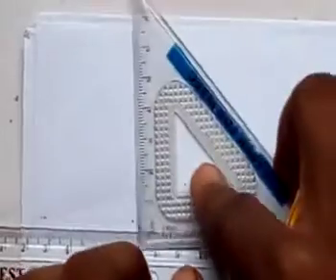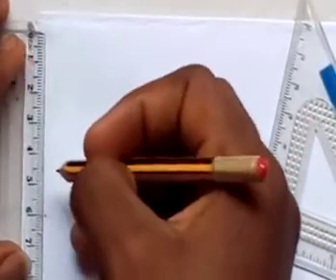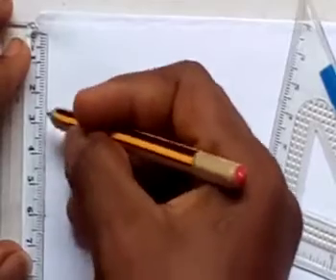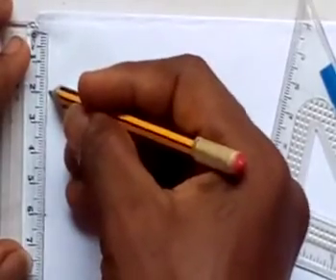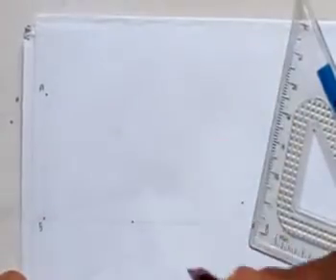Then I have to draw the perpendicular line to it. So this is 4, and then the upward will also be 4 centimeter. So we'll have it as 1, 2, 3, 4. So after doing that, you join A to C. So this is our A, this is our B, and this is our C.